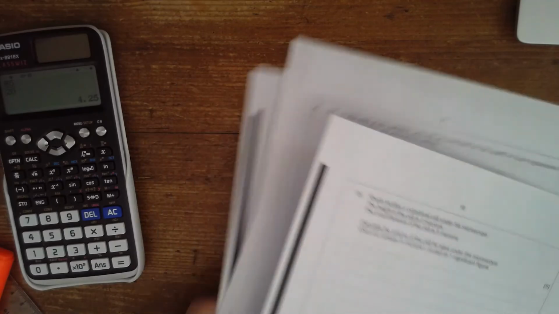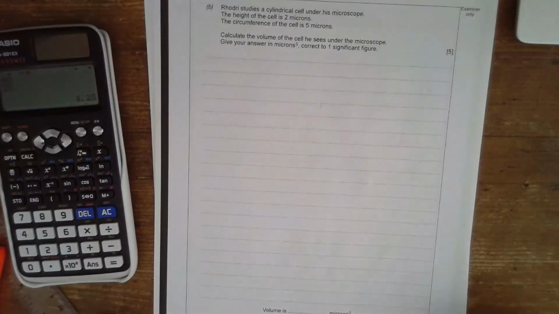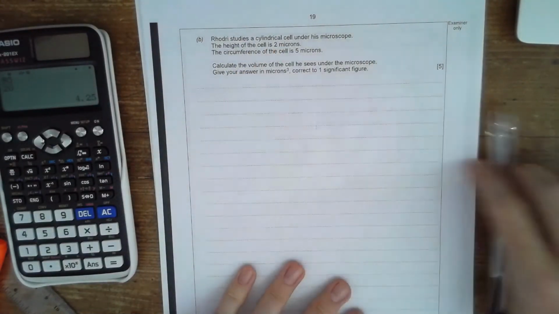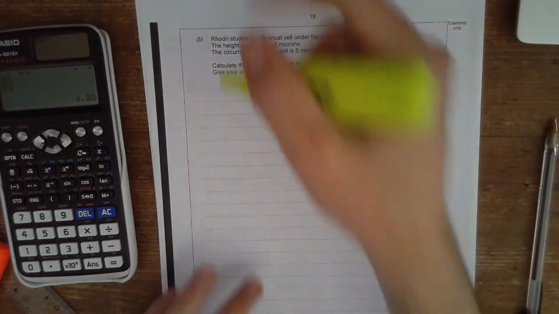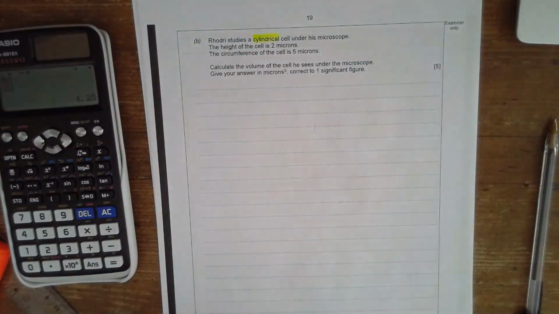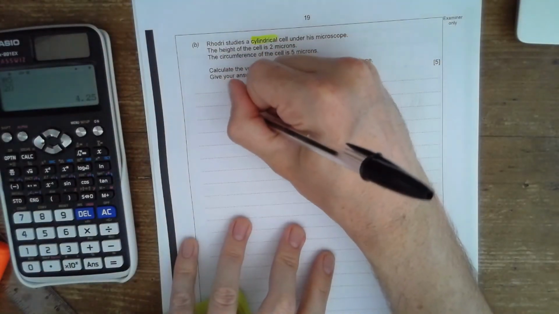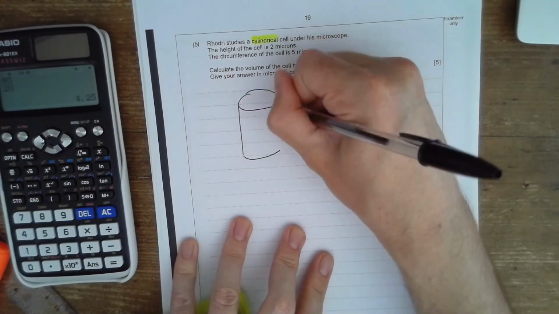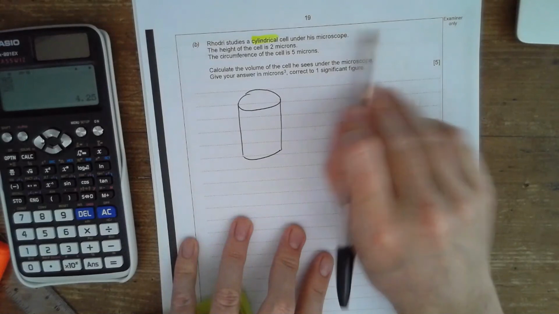Okay then, we are on to the very last question. So it's been a tricky paper. There's been some nasty questions in this, and this finishes off hard as well. It says, Rodri studies the cylindrical cell under his microscope. Now, that's the key word there. Cylindrical means a cylinder. So I'm going to draw what a cylinder looks like. It looks, in big, zoomed-in version, something like that, okay? That's what that first bit tells me.